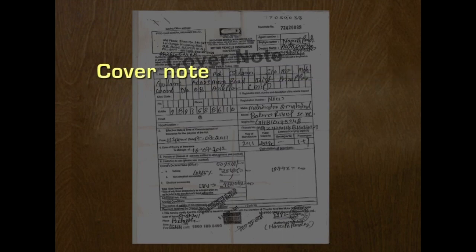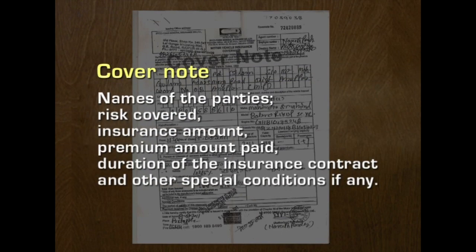The cover note is a temporary form of policy which will become inoperative from the date of issue of the policy. This cover note contains the particulars such as names of the parties, risk covered, insurance amount, premium amount paid, duration of the insurance contract and other special conditions if any. The cover note is issued in the general insurance business only. The proposal form submitted by the insured becomes a part of the insurance policy document.